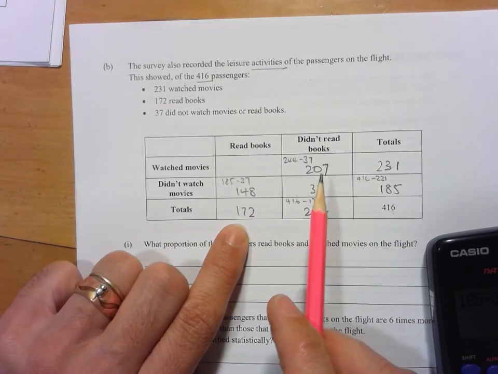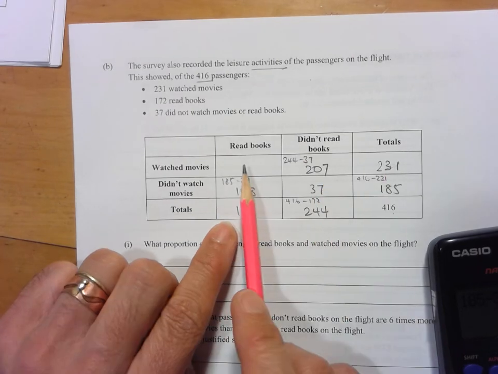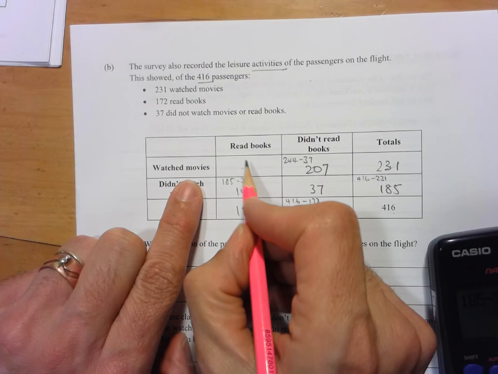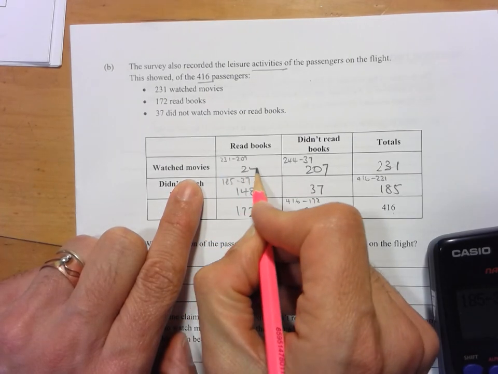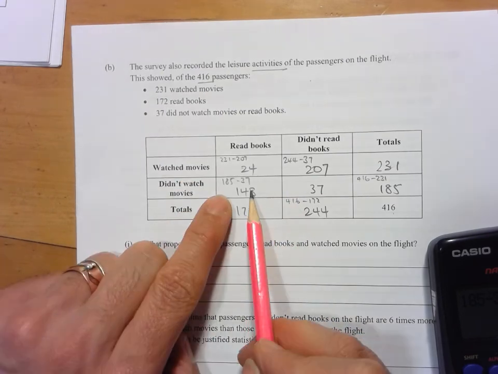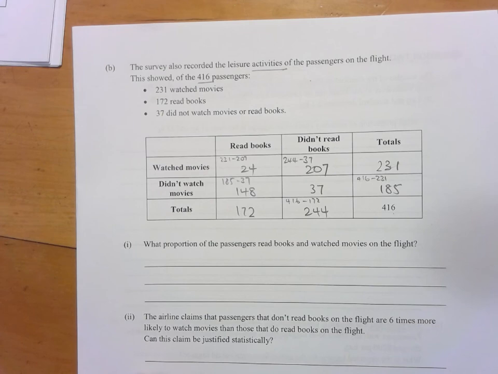And hopefully this balances out. 231 minus 207, they're the ones that watched movies and read books. So that looks like 24 going across there. And 172 minus 148, that also gives me 24. So I think that balances up quite nicely.